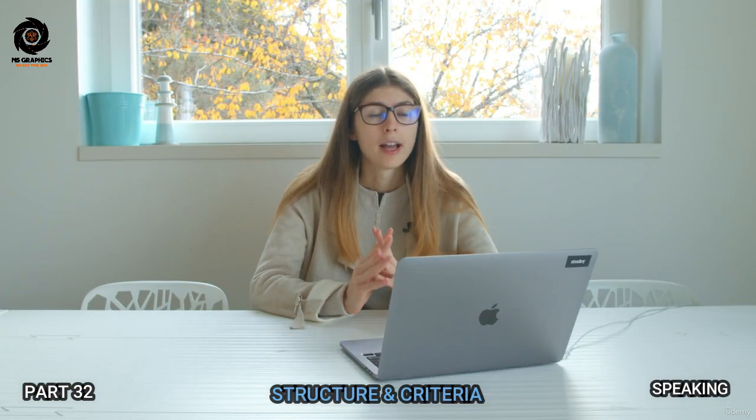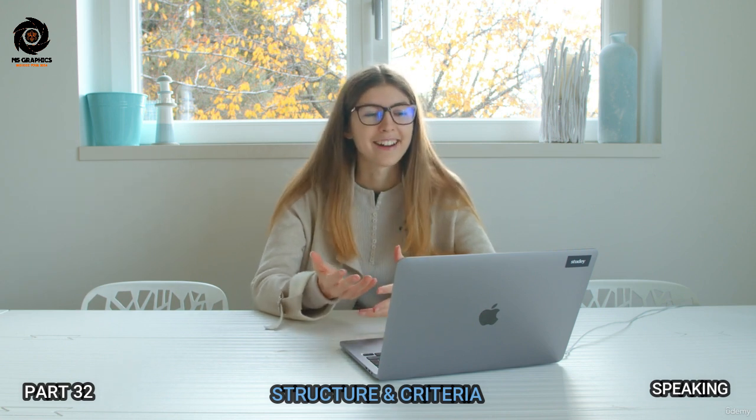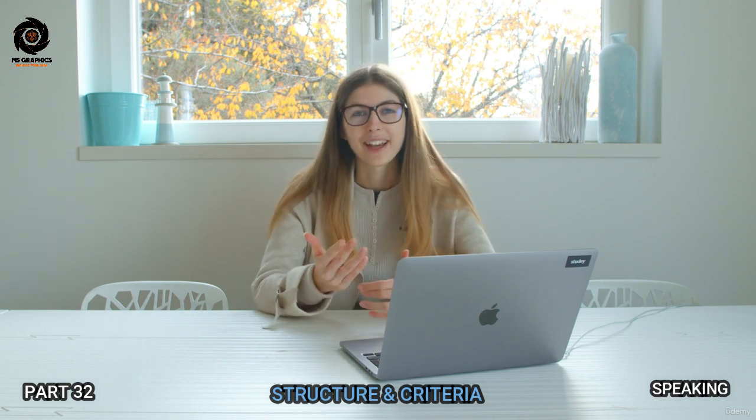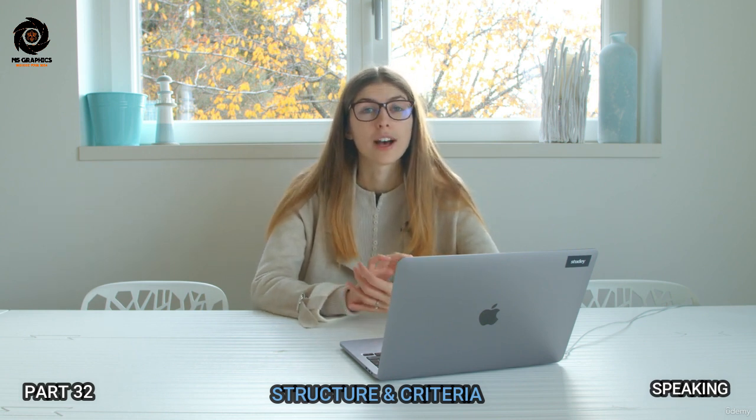Always try to aim at the highest score so that in case you don't get a 9, you get an 8. Or if you don't get an 8, you get a 7. So try always to focus on the description of the highest score.